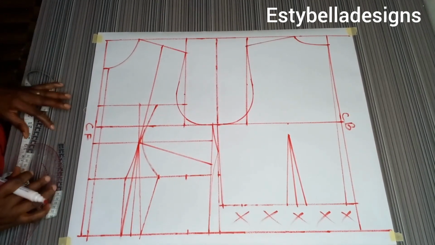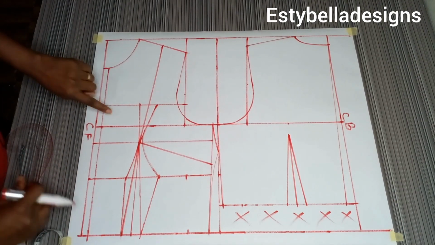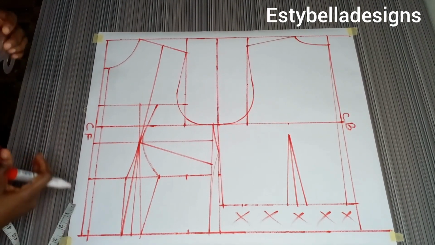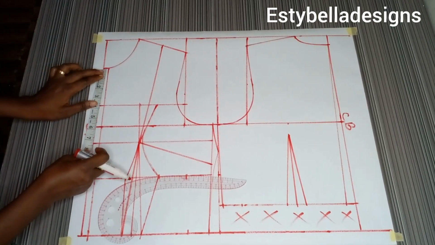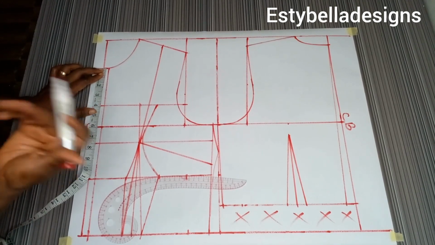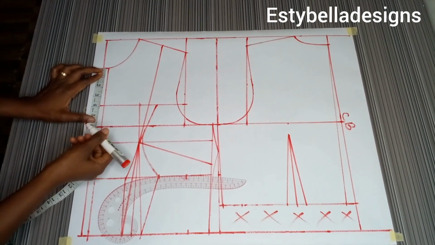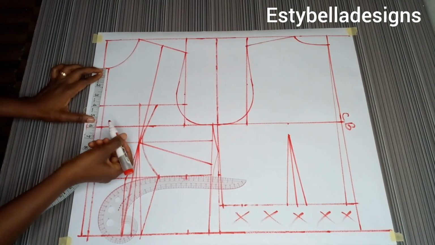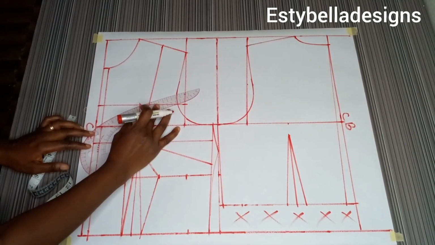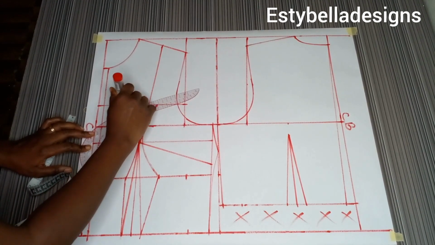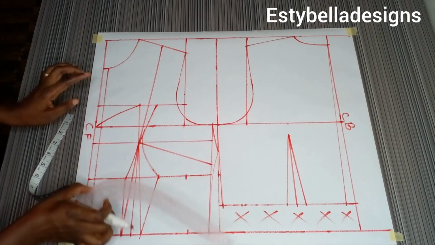So the next thing I want to do now is to get the depth of my neck, the depth of my neckline. So the cleavage depth. So you measure it on your client. I'll just make use of 6 inches, which is this. So I'm just going to connect it like so. So you see, I've connected it.